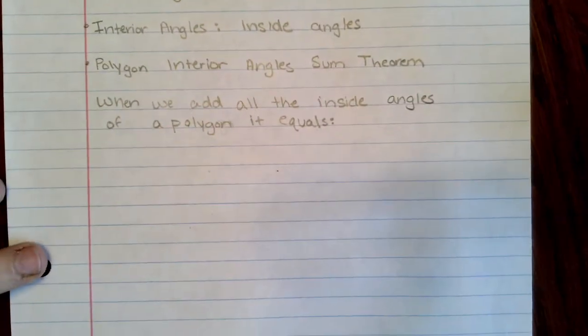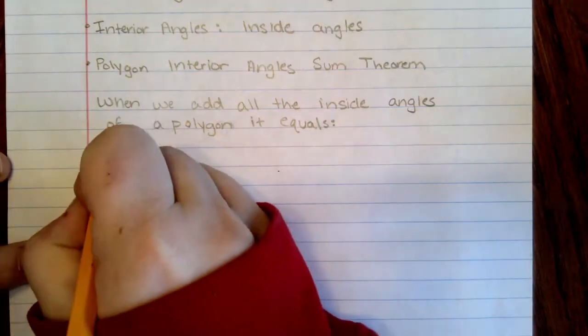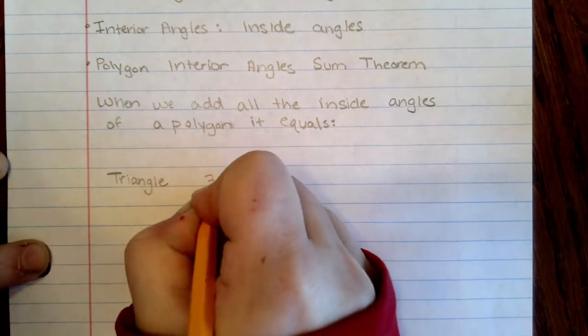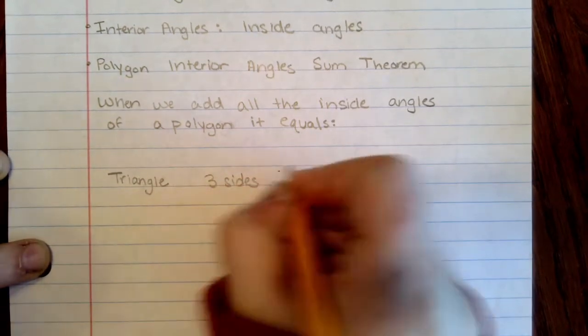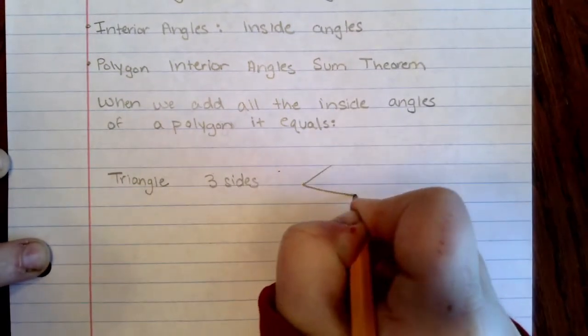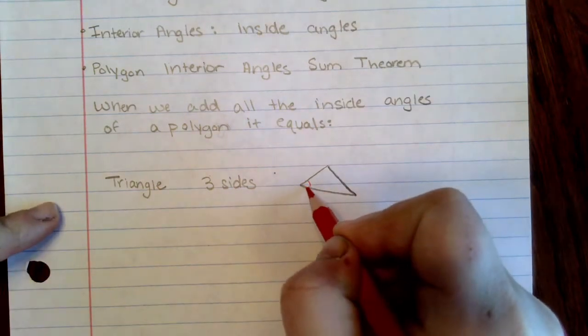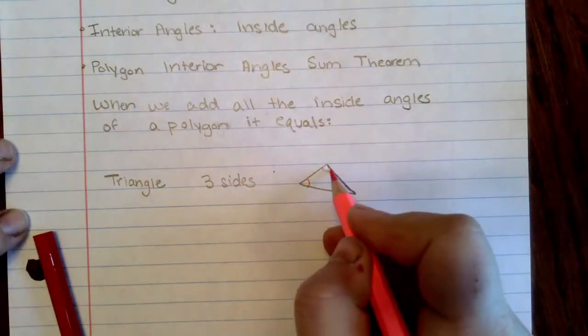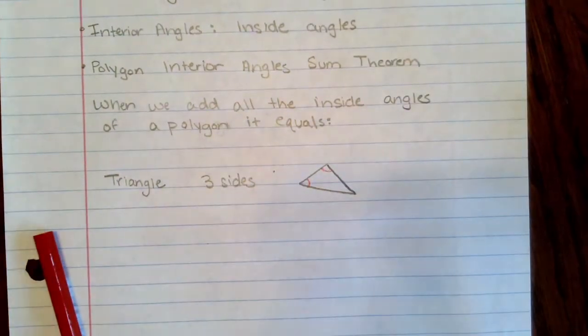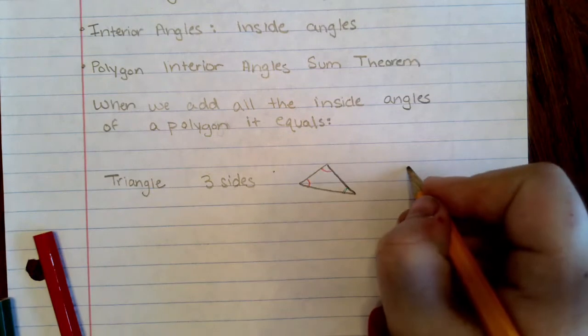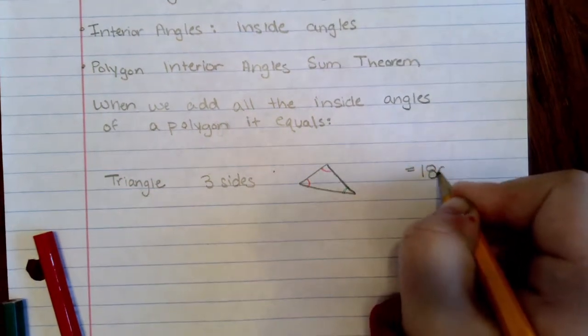okay, we're going to start with a triangle. Okay, so a triangle is 3 sides. You can draw your triangle however you'd like. But we know when we add all of those angles in a triangle, 1, 2, that's a pink, and 3, we studied this before. When we add all 3 angles, triangles always add up to equal 180 degrees.